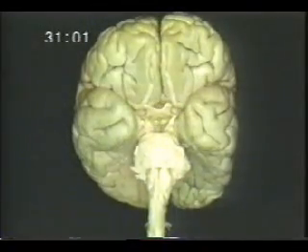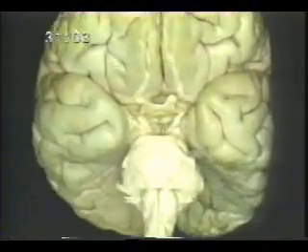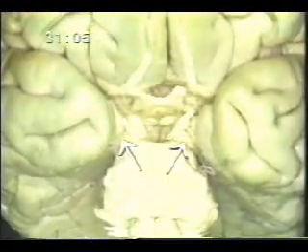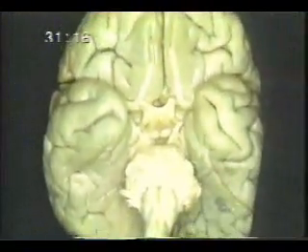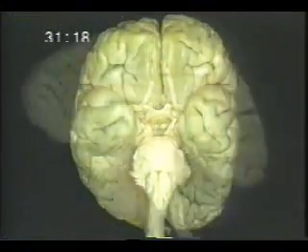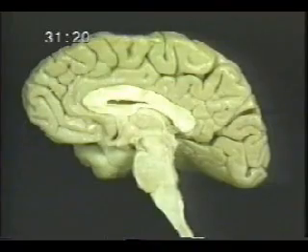The two cerebral hemispheres are connected below by the two cerebral peduncles, converging on the brainstem. They're also connected by the structures of this area, the floor of the third ventricle. To see these connecting structures better, we'll look at a brain that's been divided in the midline.